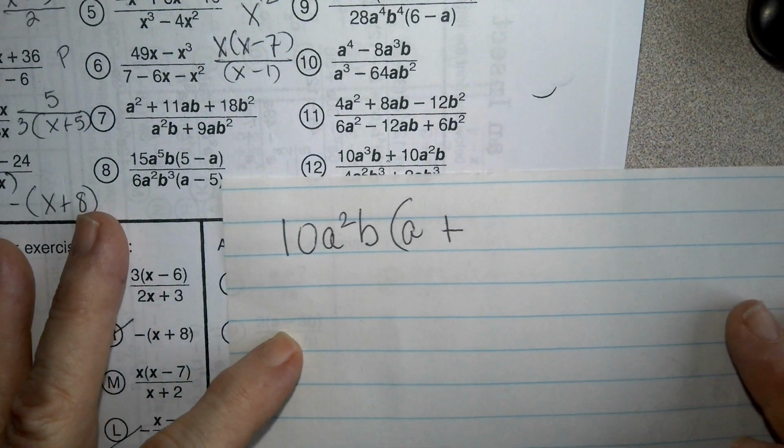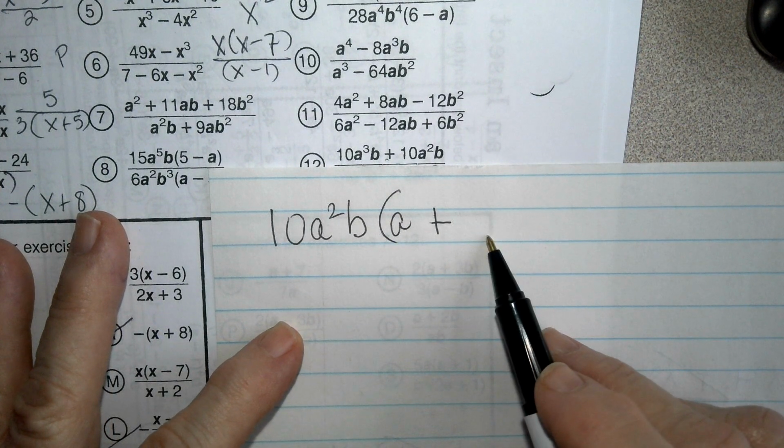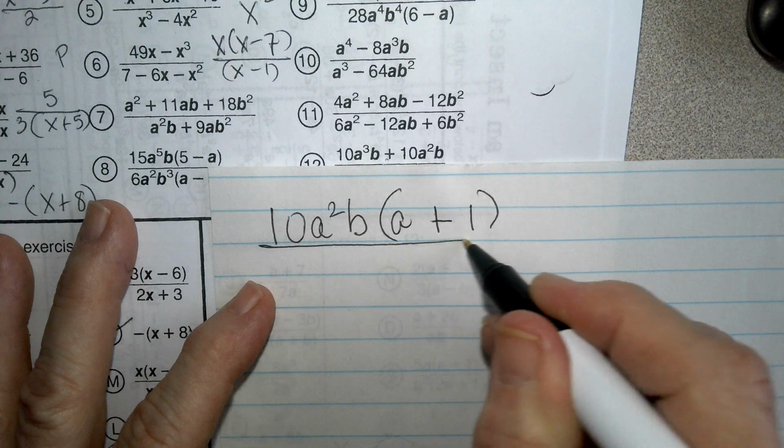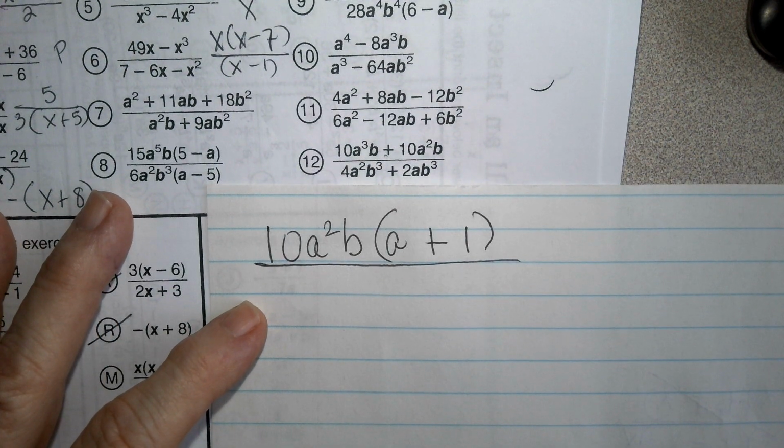Plus, on the next, oh, we're pulling out everything. So is nothing left here? Just 1. Just 1. Very good. Over, what can we pull out of the numerator? I mean the denominator.